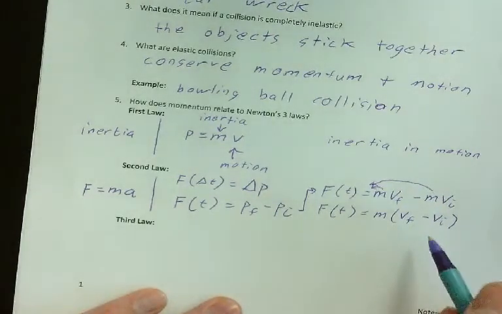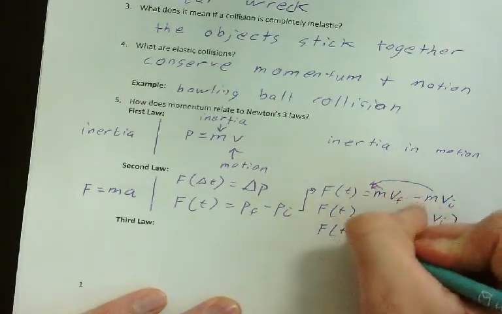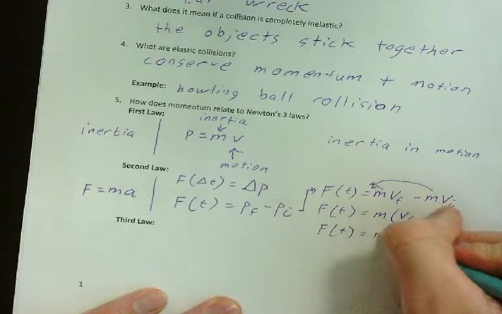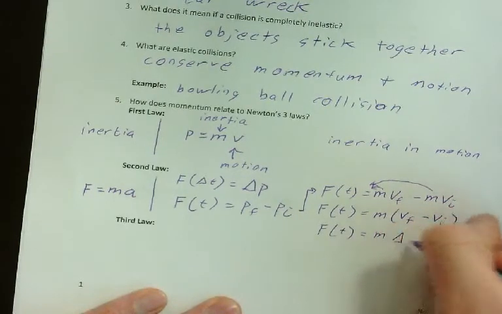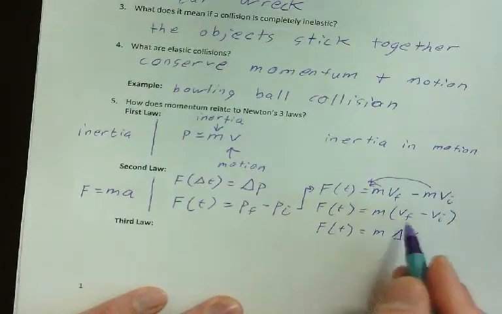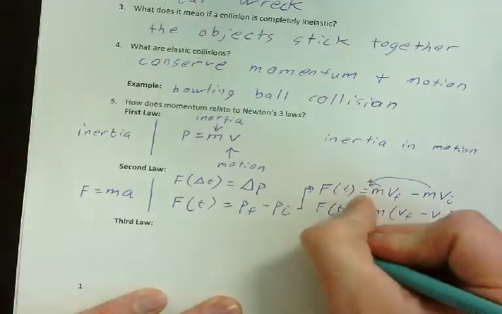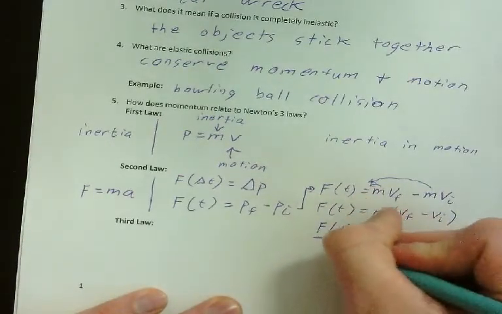Another way to write this is mass times delta V. So delta is change in, final minus initial. So this is final minus initial V, so I wrote delta V. I'm going to divide T to both sides.